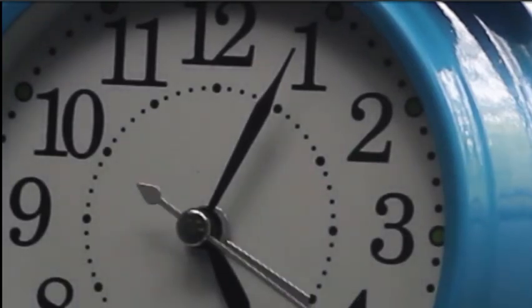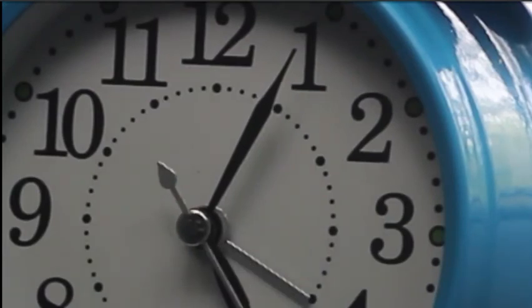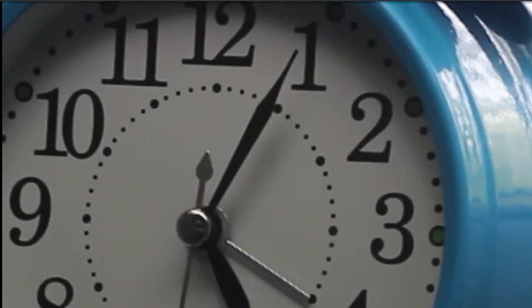So let's search the scriptures and see what it says. Because this clock says the sun is moving. Okay? The world says the earth is moving. So let's see what the God of the Bible says.